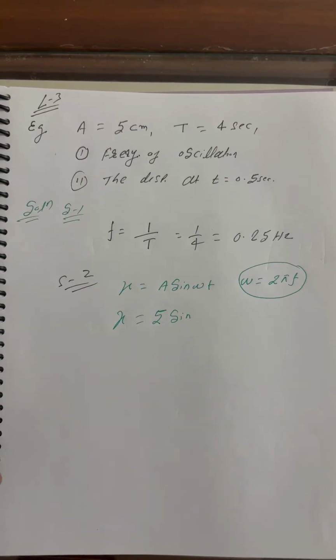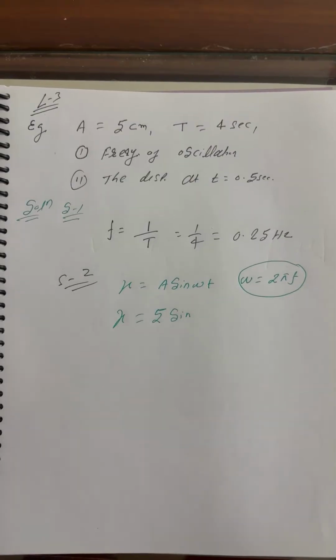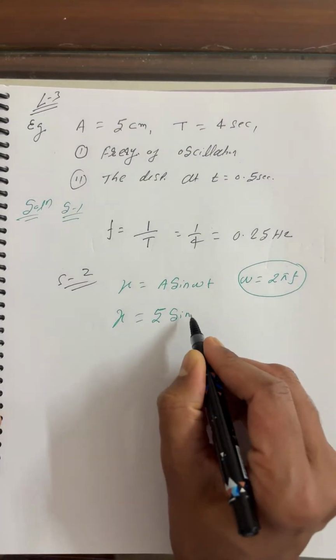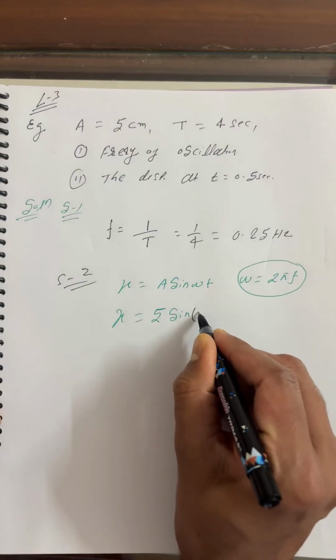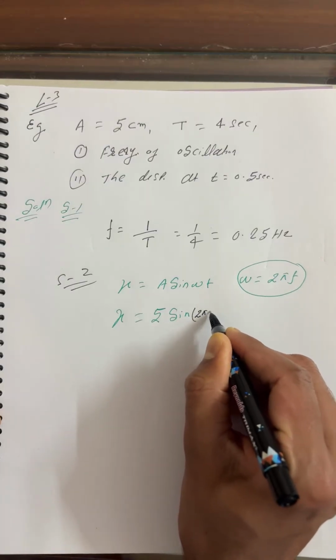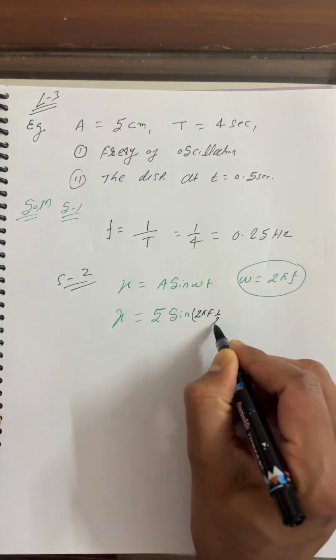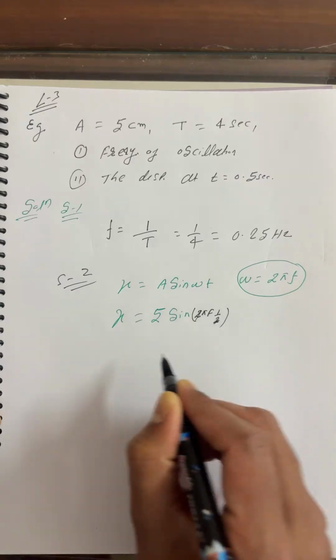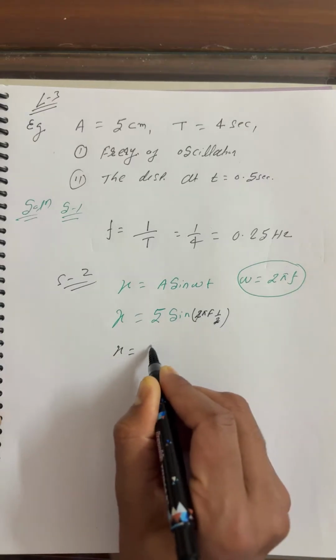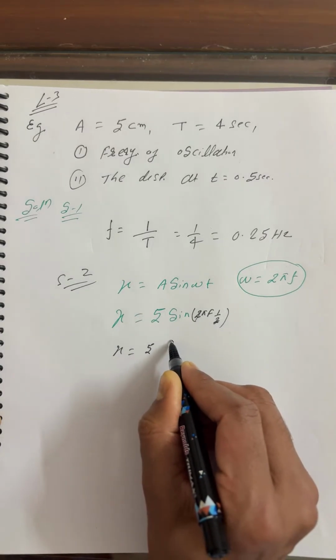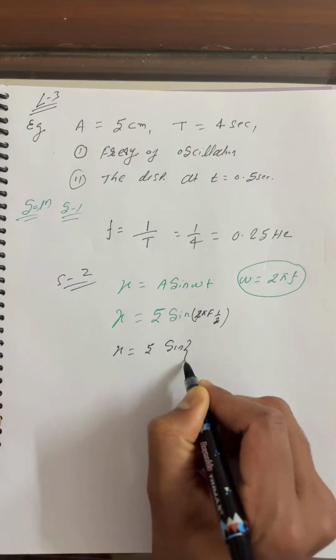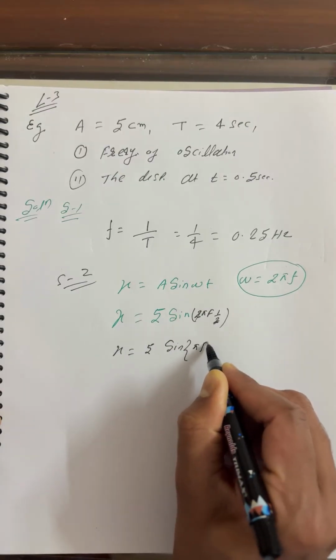See for this condition, omega is 2 pi f. Just put this value over here. So omega is 2 pi f and the time is 0.5 seconds, which is 1 by 2. These two cancel. So x equals 5 sine of pi into f.